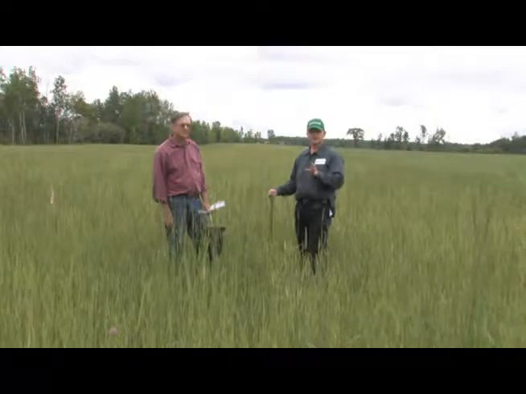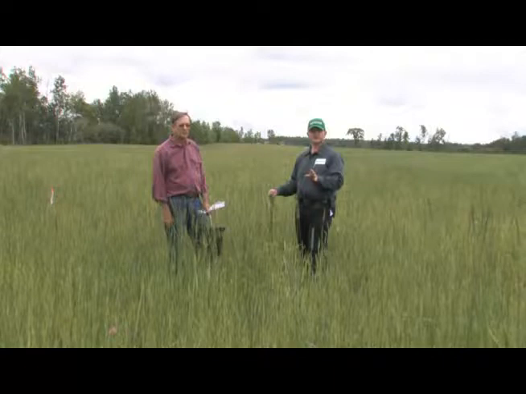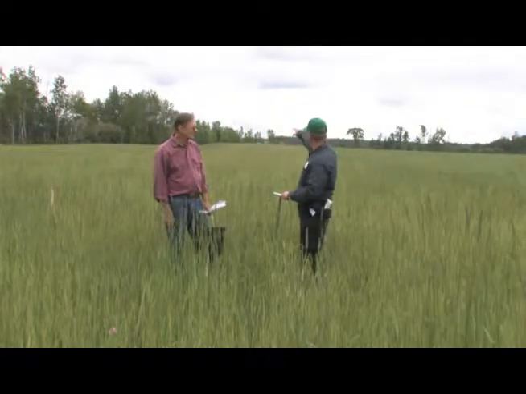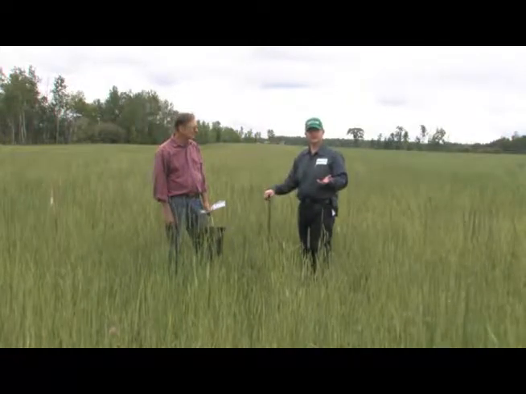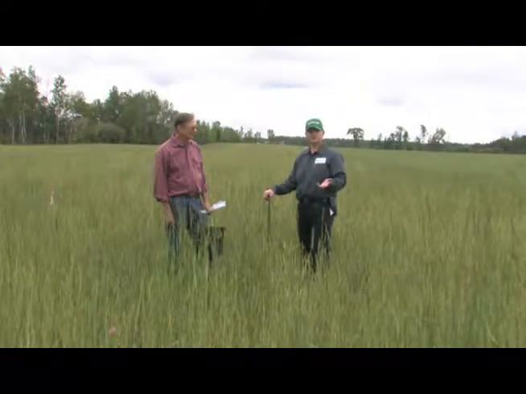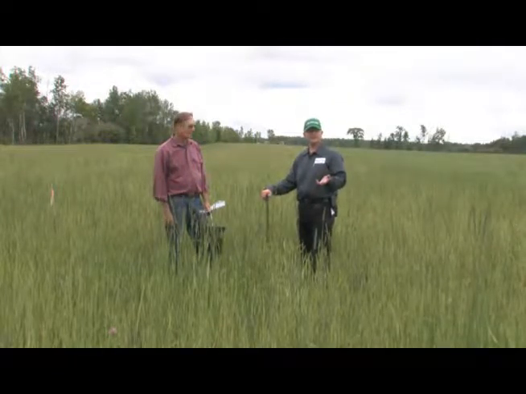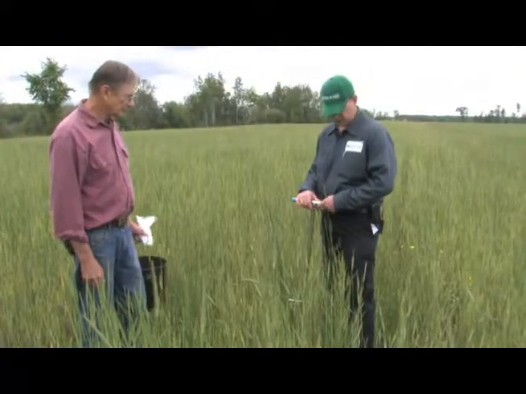And then also you want to avoid any real changes in topography. You may need another soil sample for that area. And then of course you want to avoid areas of wooded areas that are around the field as well. Other things to avoid are manure piles, chemical spill areas, and also areas in which there were farm buildings at one time.